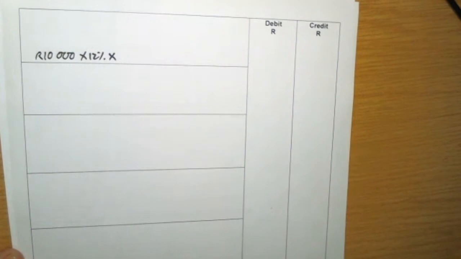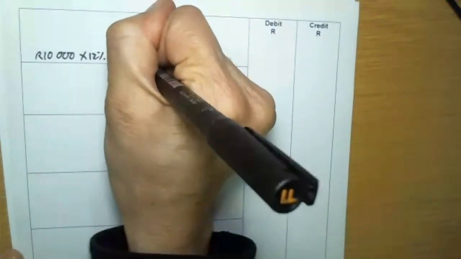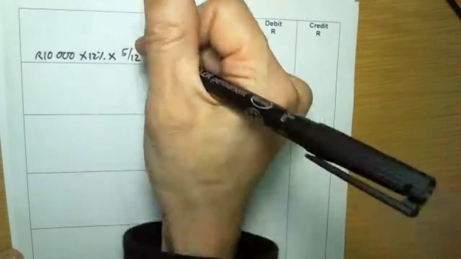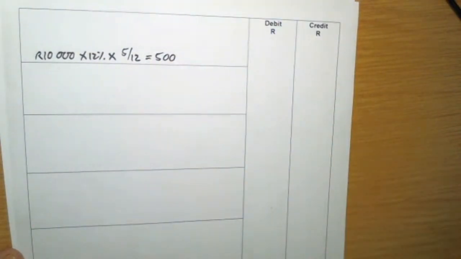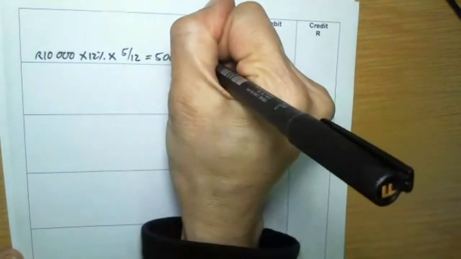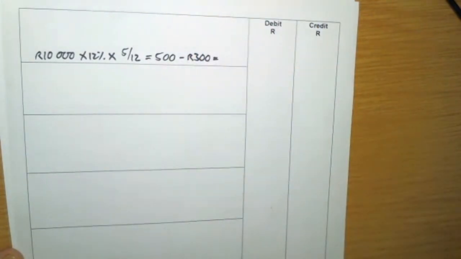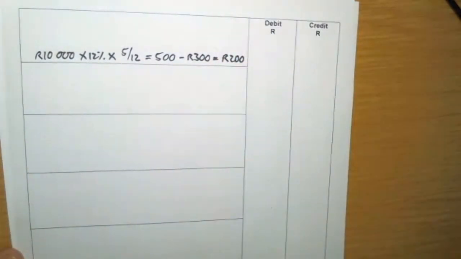And interest has to be accrued for, from the 1st of August to the end of December, which is for 5 months. So my total interest expense for the period is supposed to be 500 Rand. And I saw that in my interest expense account, I actually already have an interest expense of 300 Rand. That means I must still accrue for an interest expense of 200 Rand.